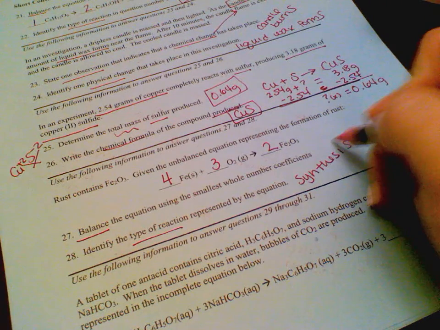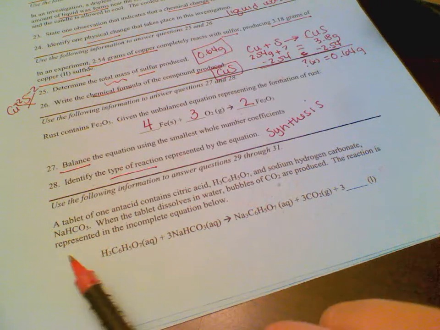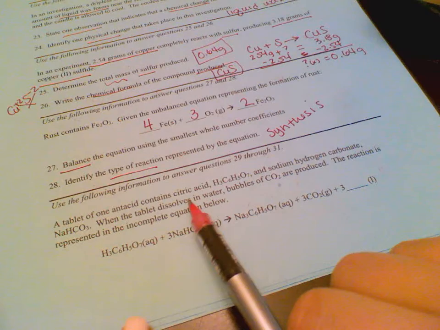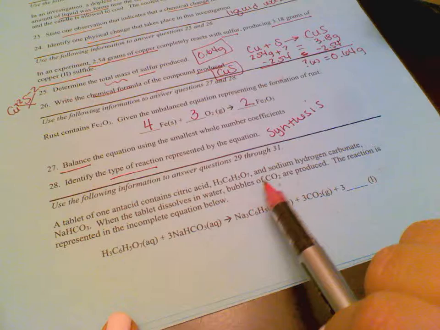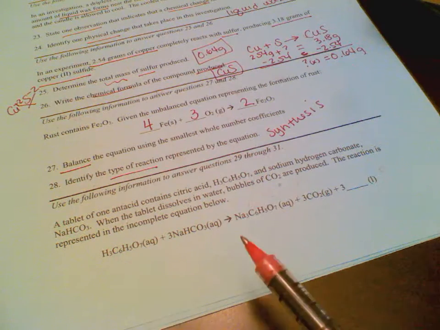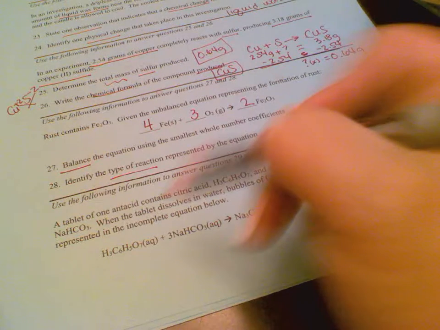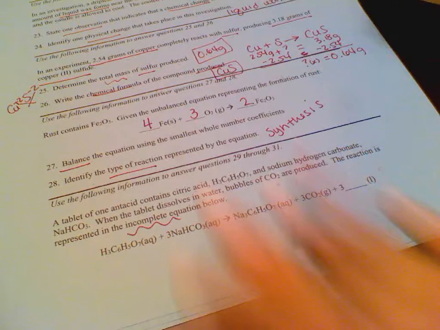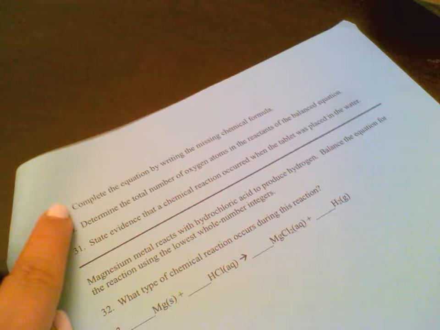Okay, let's see what this says. A tablet of an antacid contains citric acid, H3C6H5O7, and sodium hydrogen carbonate, NaHCO3. When the tablet dissolves in water, bubbles of CO2 are produced. The reaction is represented in the incomplete equation below. Okay, so it's incomplete. I'm going to have to figure that out. So 29 says, complete the equation by writing the missing chemical formula. All right, I've got to figure out what's missing. So this is going to be a task.